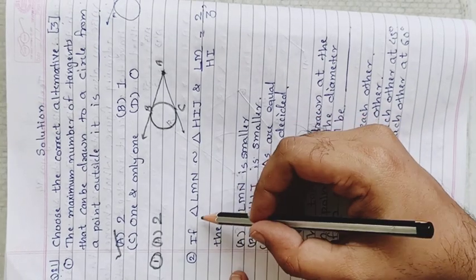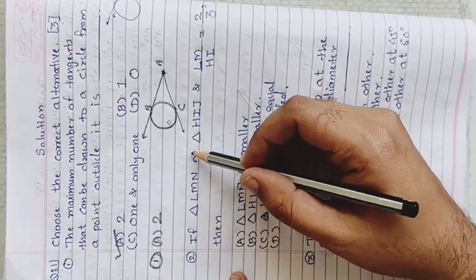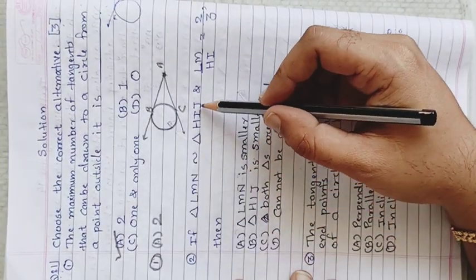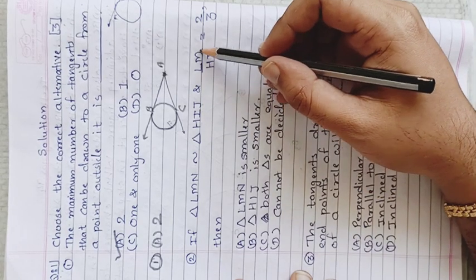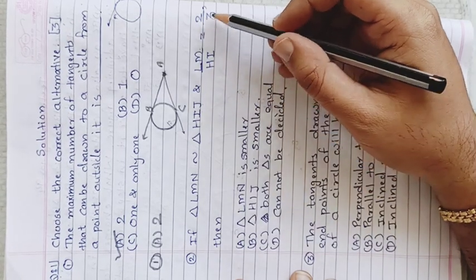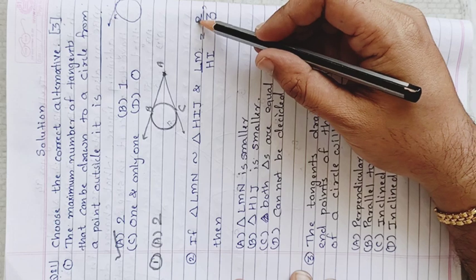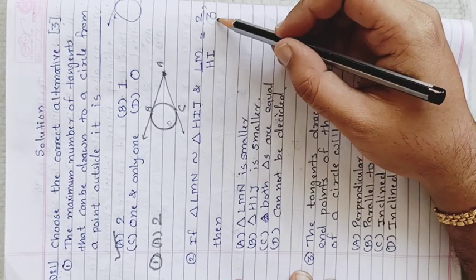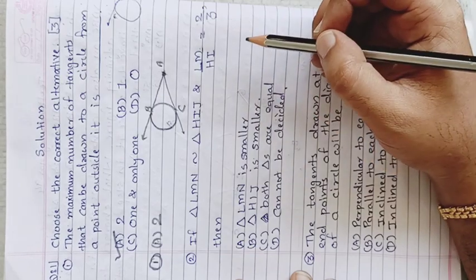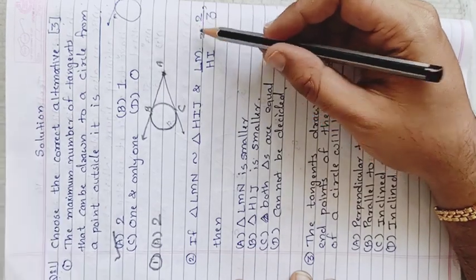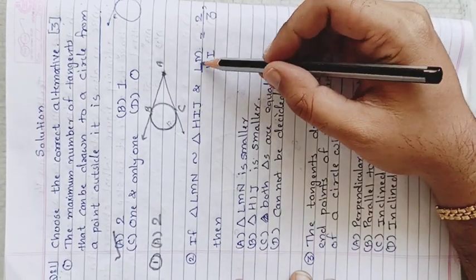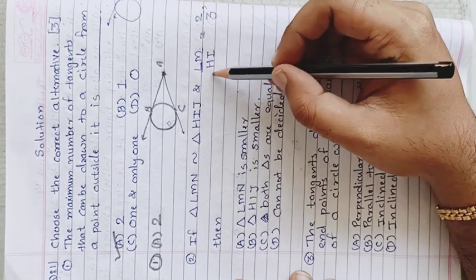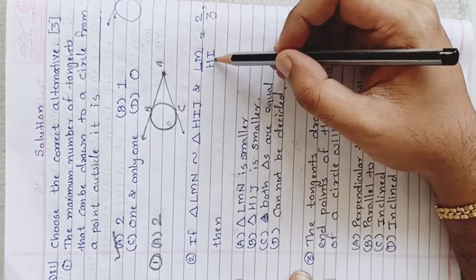The next, if triangle LMN is similar to triangle HIJ and LM upon HI is 2 by 3. As the numerator is 2 and the denominator is 3, the denominator is greater than the numerator. So side HI will be greater.